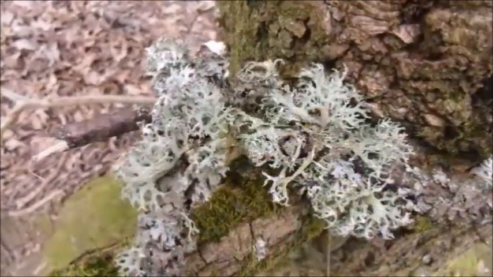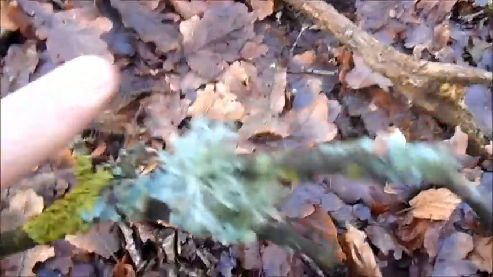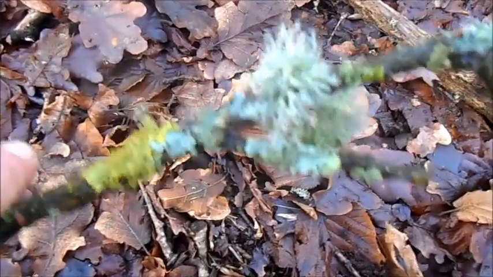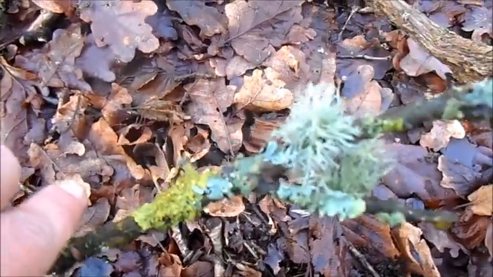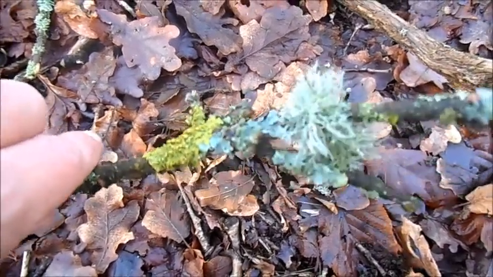With Ramalina, this problem is avoided because it grows more quickly. But as you can see with this stick here, that's how thick it is compared to my finger, it can't be more than 2 years old, and that's already a reasonably sizable Ramalina growing on there, so it's quite fast growing and avoids that problem.